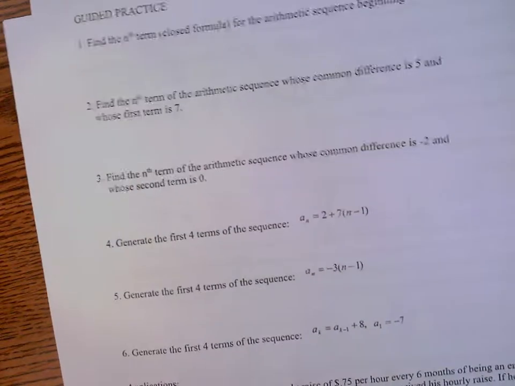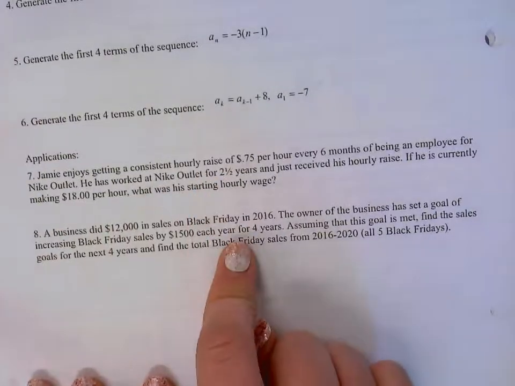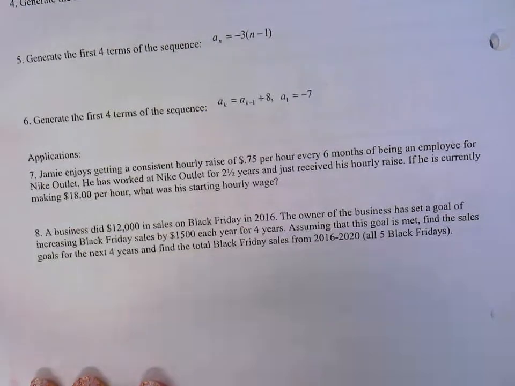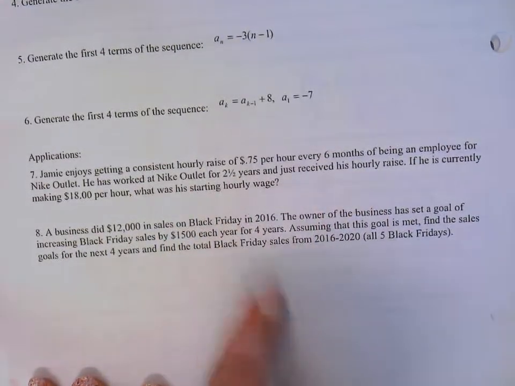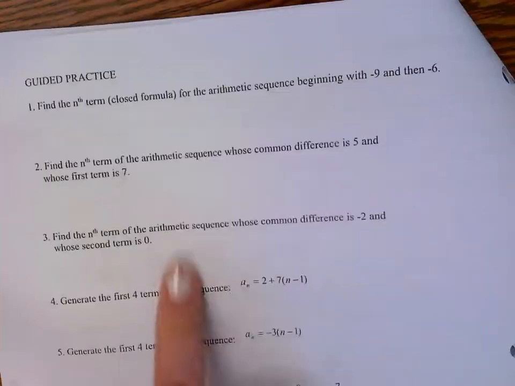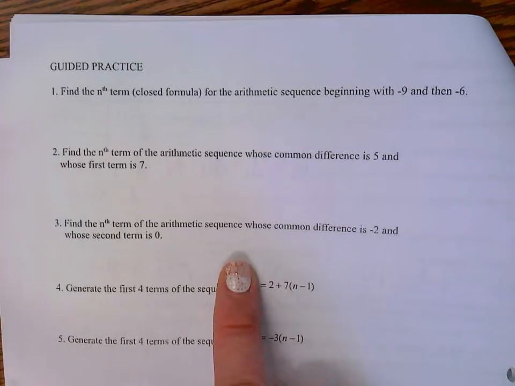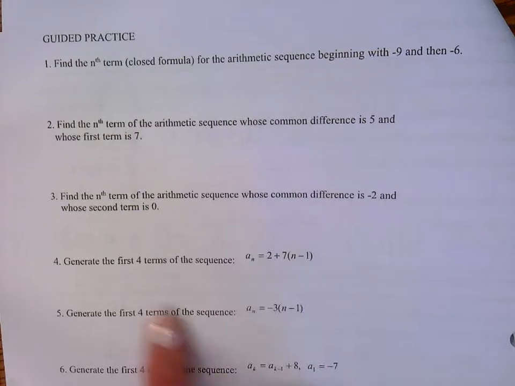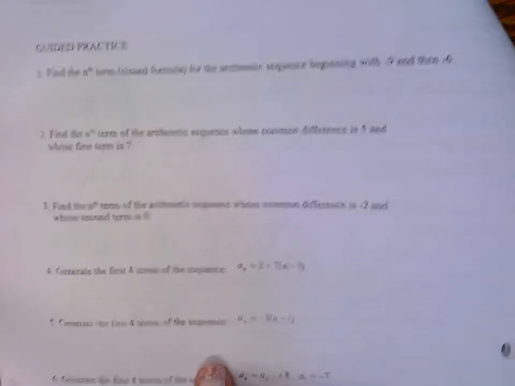All right, so think you got it? Oh, there's a couple applications at the bottom, but they're really just patterns of arithmetic sequences. So I think you can do them, but if you need help on the applications, let me know. But they're really just kind of exactly what we did on the front page, finding a closed formula, generating terms of a sequence. So I think you should be okay.